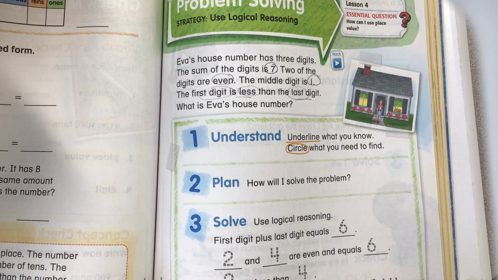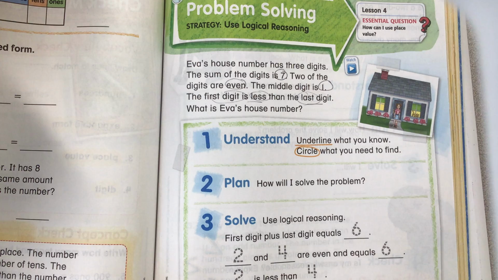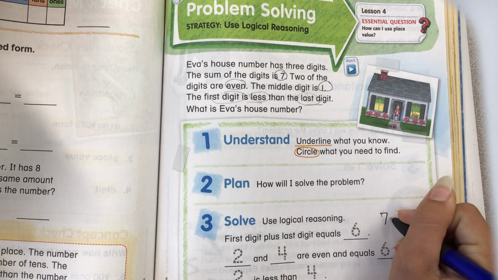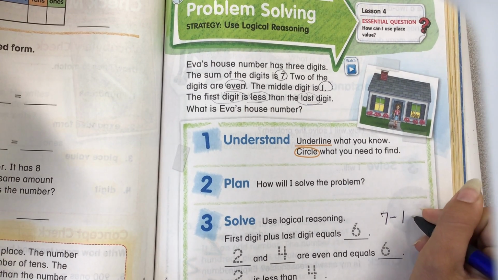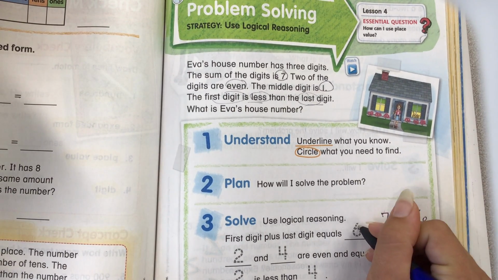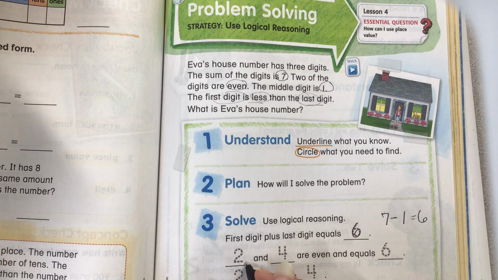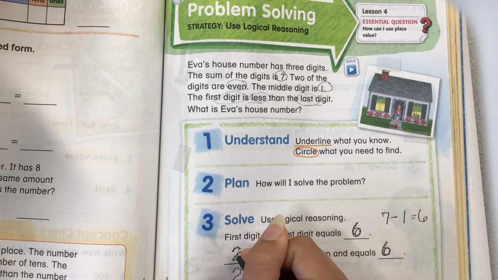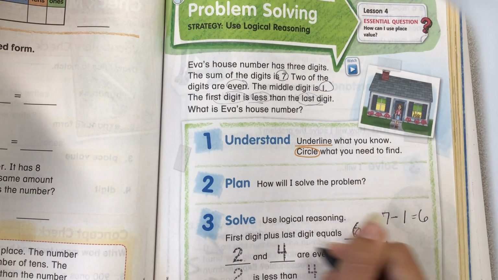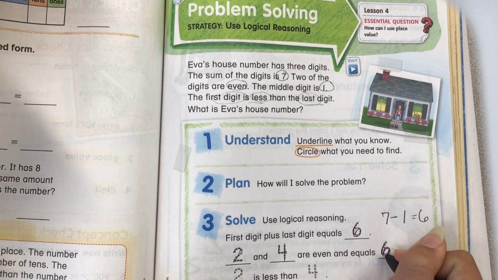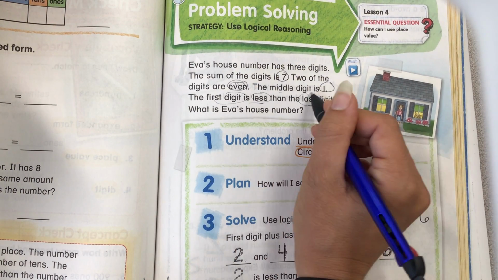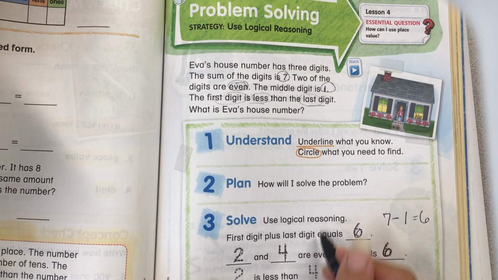Use logical reasoning. The first digit plus the last needs to be 6. I know that because the total is 7, and we know that that middle digit is 1. So 7 minus 1 equals 6. So that's where we get the 6. 2 and 4 are both even, and they equal 6. So 2 plus 4, those need to be some of the other digits that we're going to use because we're looking for a total of 6. Other numbers add up to 6, but they need to be even. Remember, it says 2 of the digits are even. The middle digit's 1. This is our odd digit.